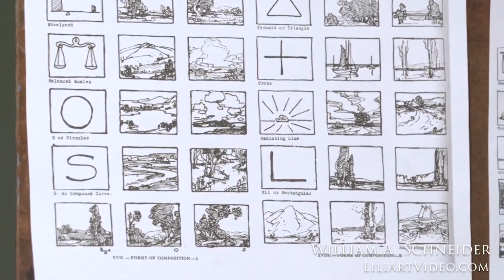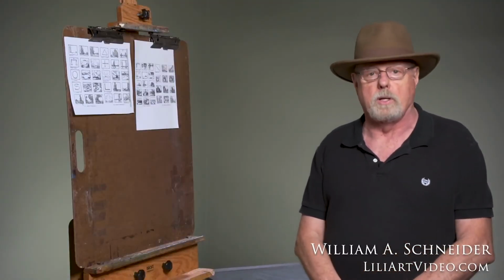But those are the painting designs. And again, I encourage you to copy each one of those. I encourage you to get the book and copy from the book and actually read what he has to say about these. So let's look at some examples of how this has been applied in paintings.